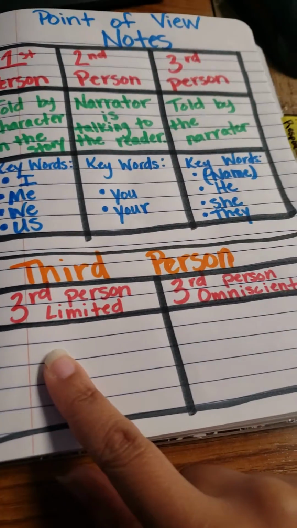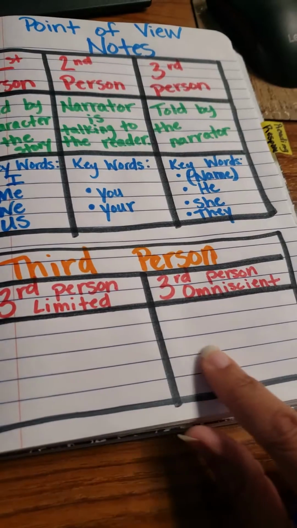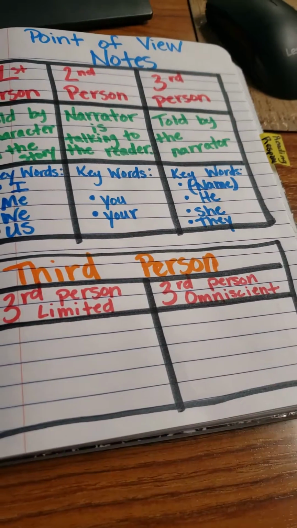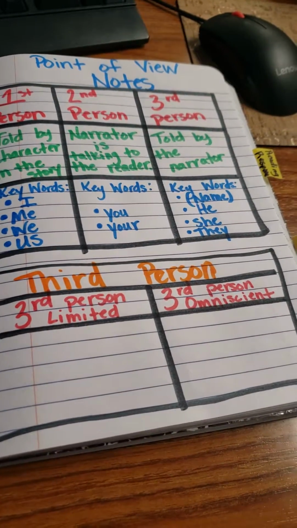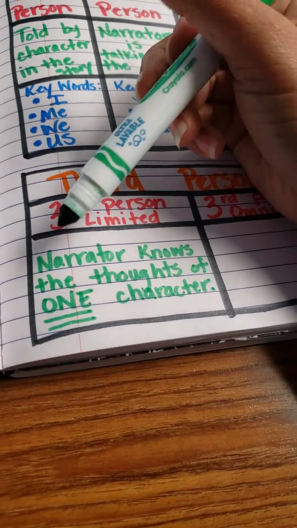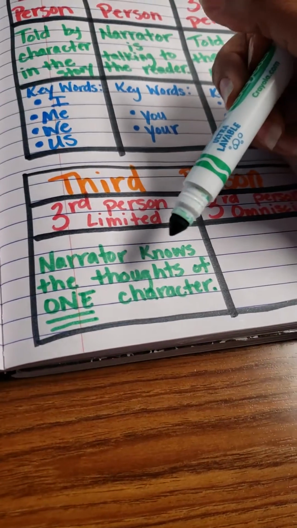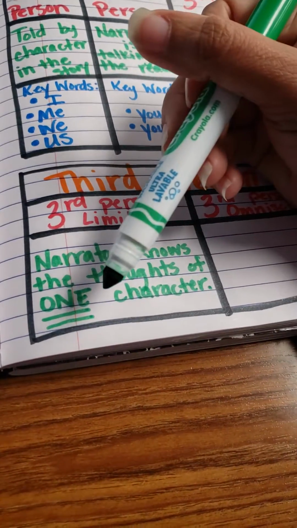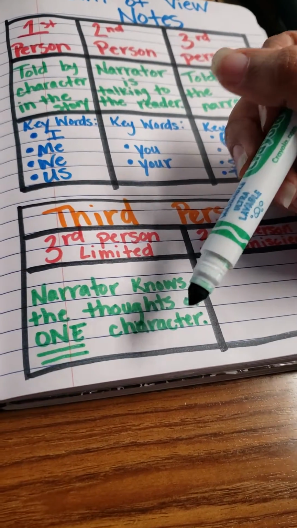In this last box, I'm going to write the definition of both of them. Narrator knows the thoughts of one character.